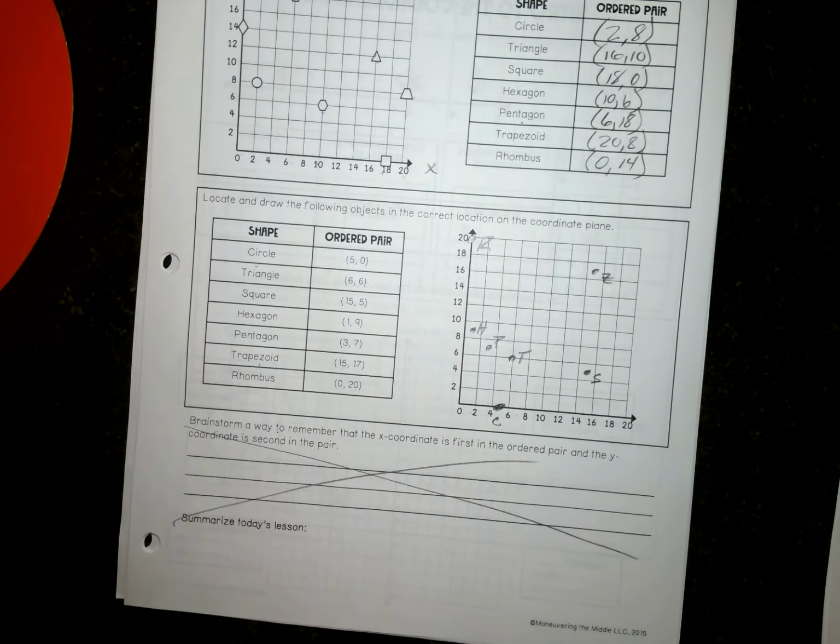So just some basics of the coordinate plane, not too bad today. Have a good day.